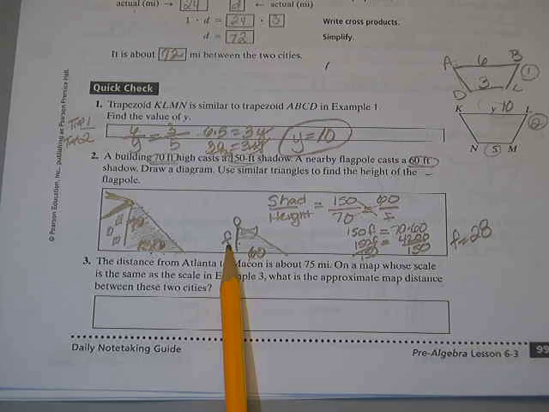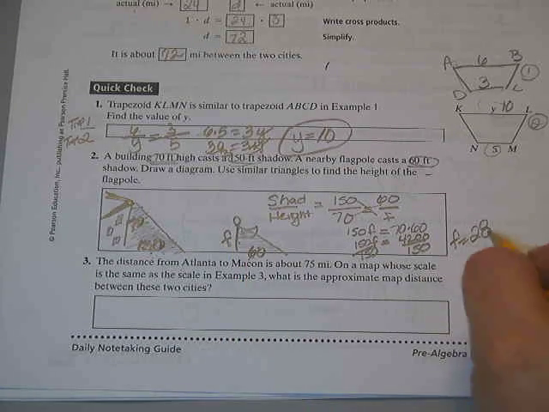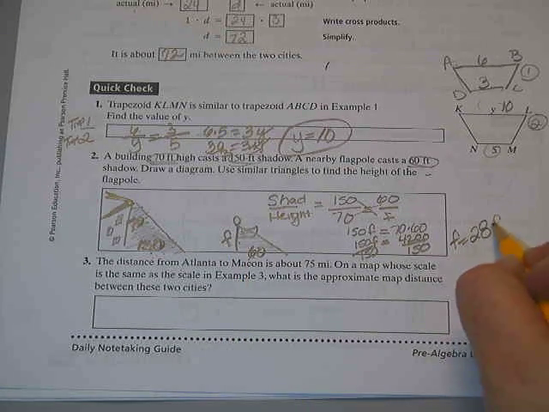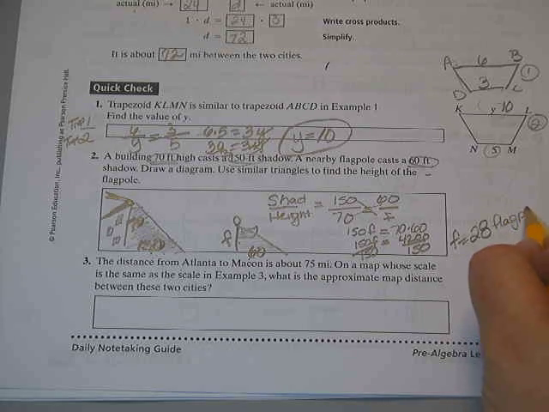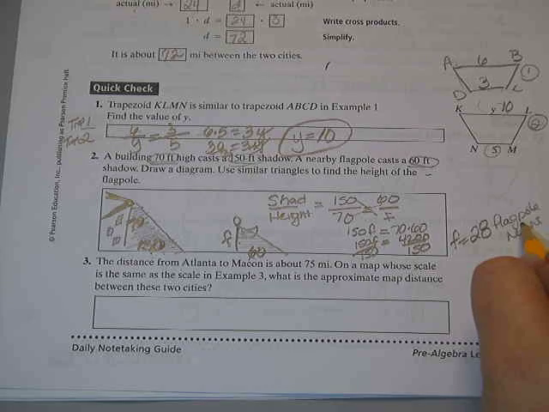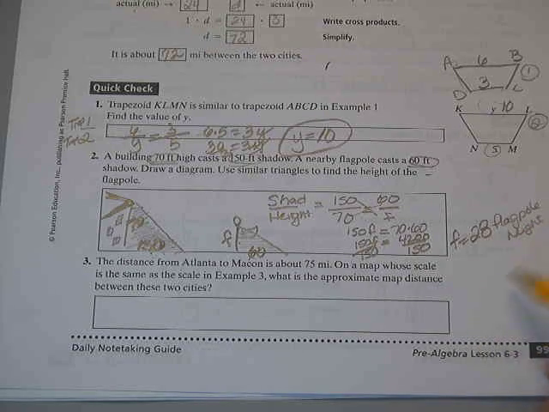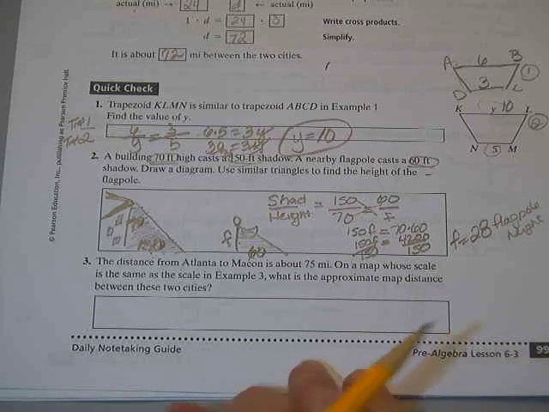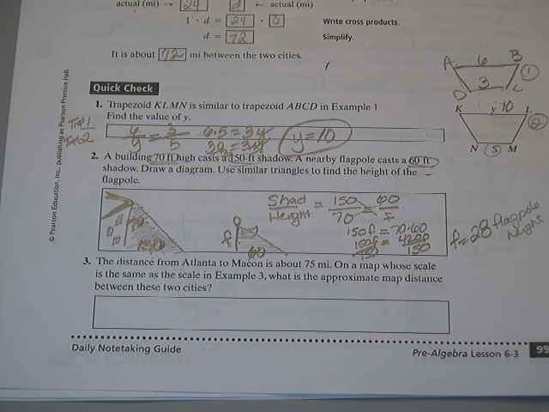What am I going to divide by? 150, good, thank you. So 4,200 divided by 150, 28.